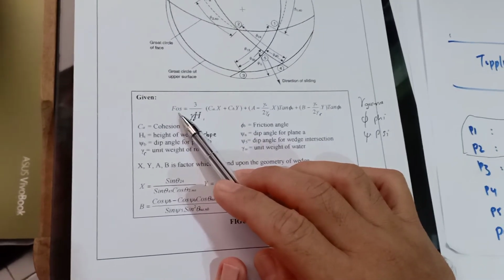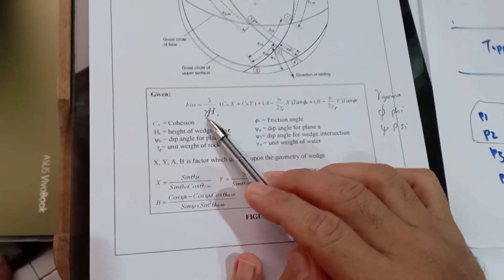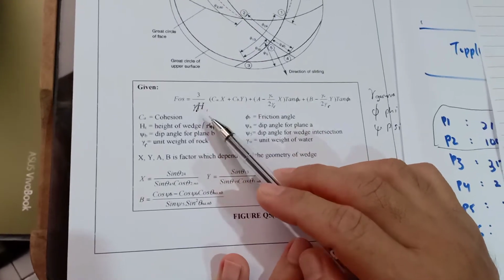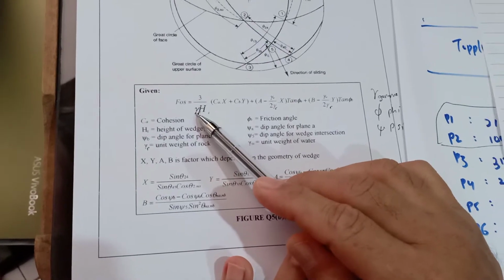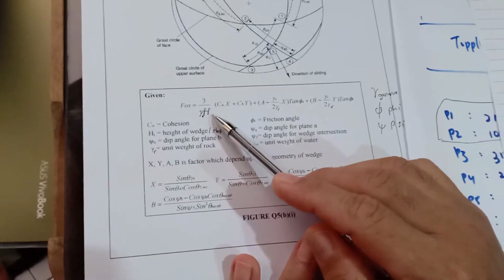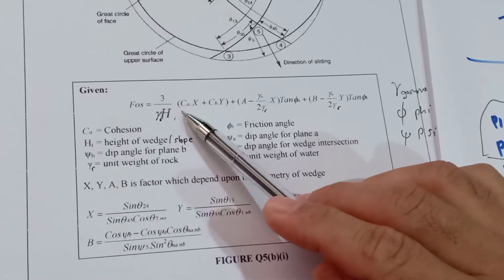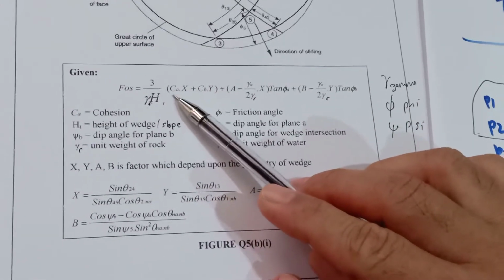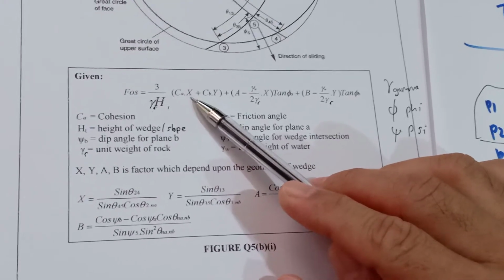In this wedge failure formula, we have 3 over gamma R, where R refers to rock, times H, which is the height of the wedge or slope. This is given. Gamma for rock is 25 kilonewton per meter cube, given in your Lab 4C. H is also given as 50 meter. C is cohesion for A, and this quantity is given as 50 kPa. X you need to calculate.